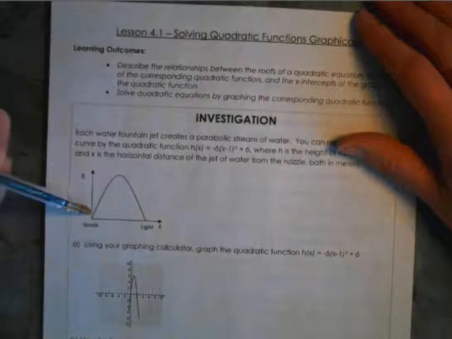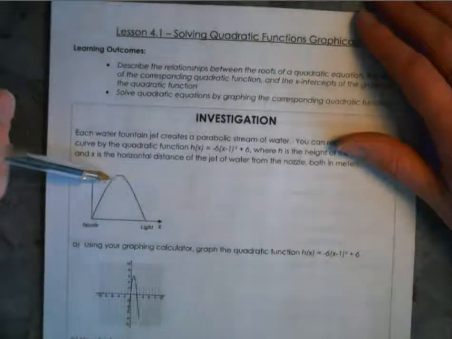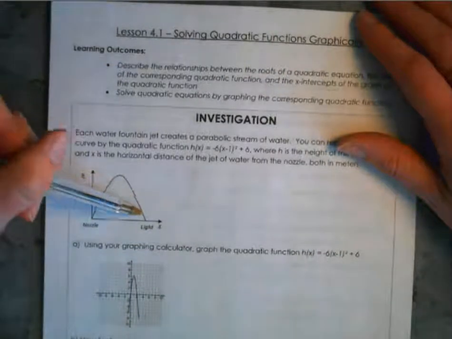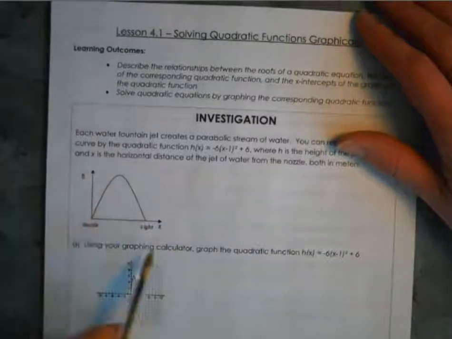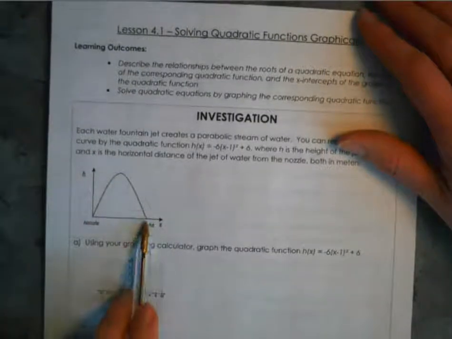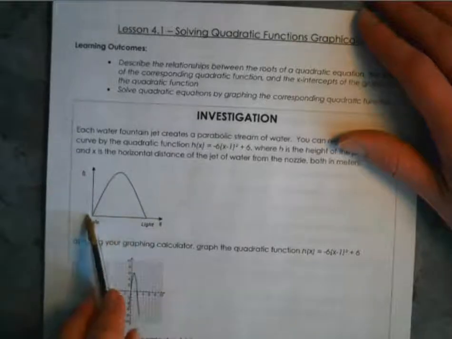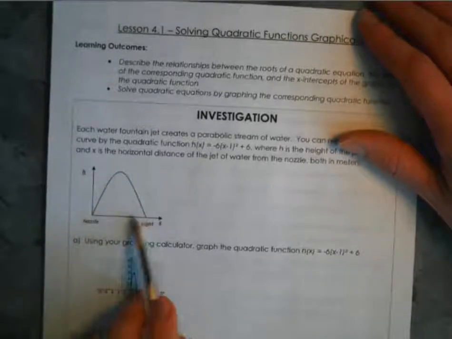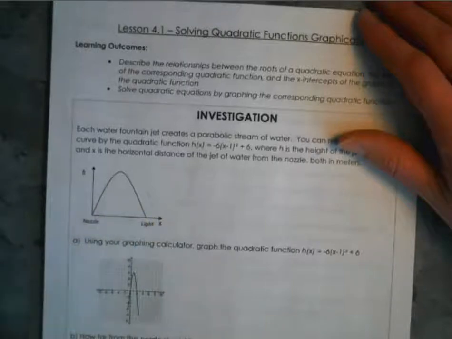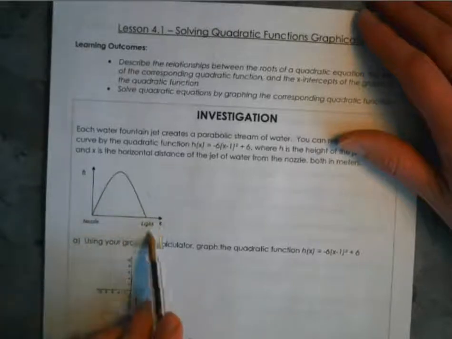And then the water's going to shoot up out of there, reach a maximum height and curve back down. And you can tell that what is supposed to be happening here, they say that the light is placed right here. So basically wherever the jet of water hits the surface of the pool, is where you would want to have your light placed.